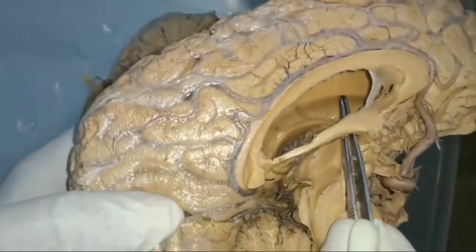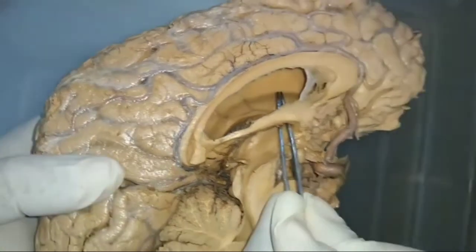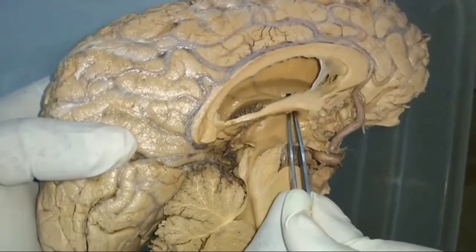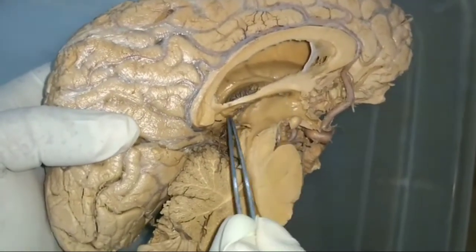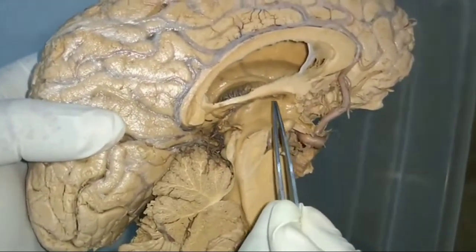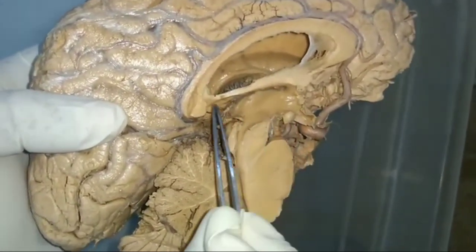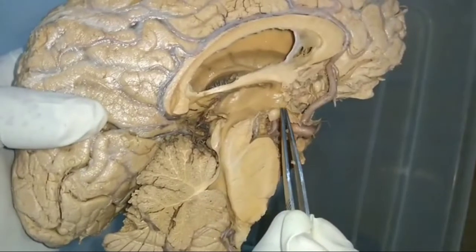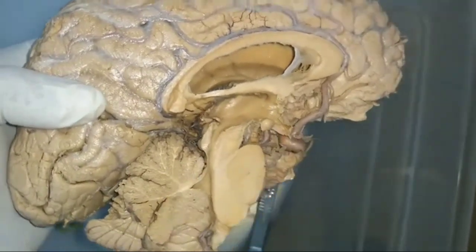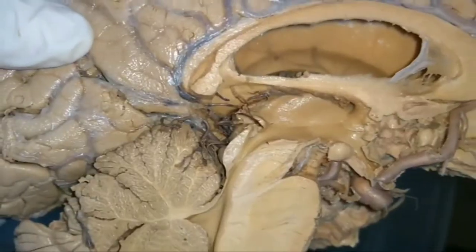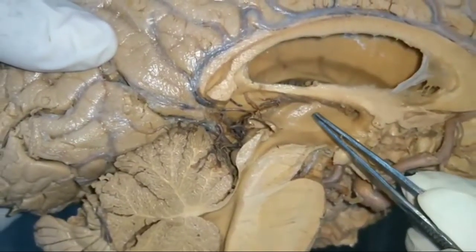The lateral ventricles communicate with the third ventricle through this interventricular foramen of Monro. So this is the interventricular foramen. The lateral ventricles are communicating with each other and also with the third ventricle. So that is the third ventricle, which you can see is medial to the thalamus. That is the thalamus.